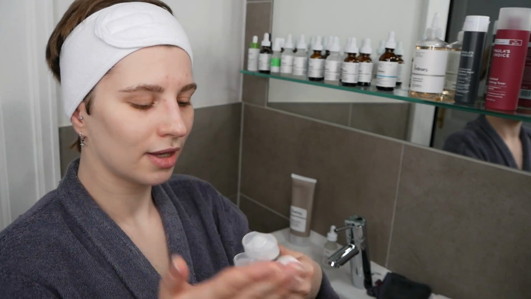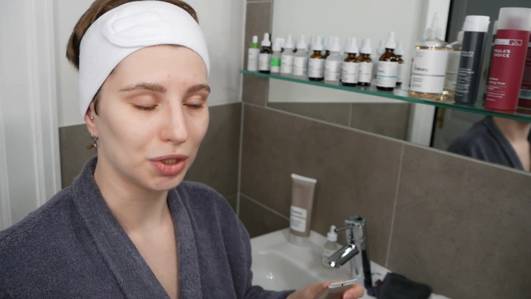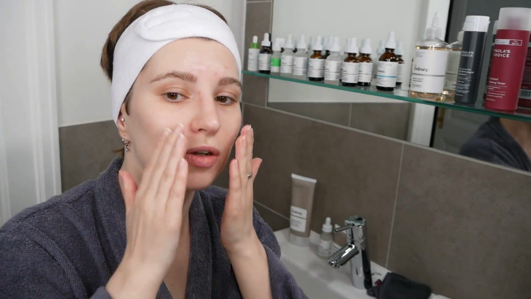Like so. And this also is going to help you to add surface hydration to the skin. And then use it between your fingers and gently apply it all over your face and neck area.